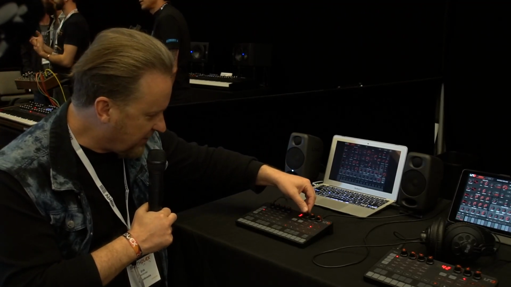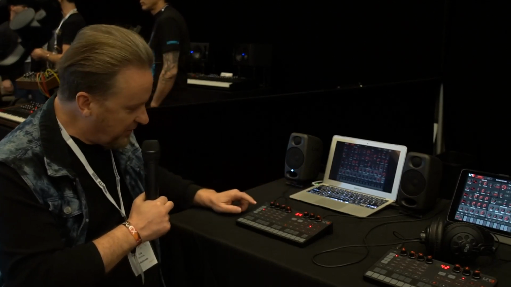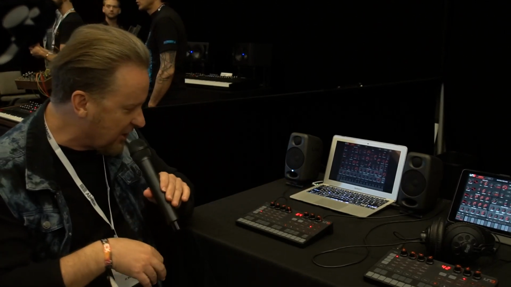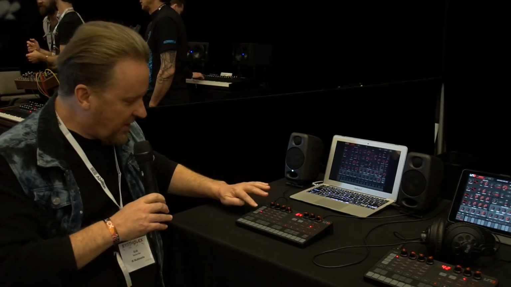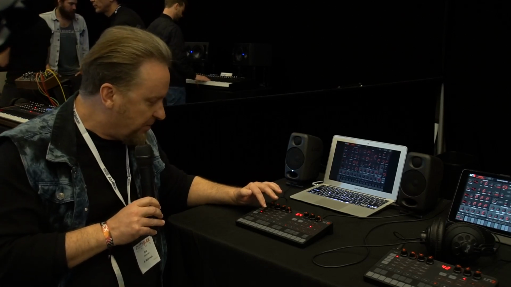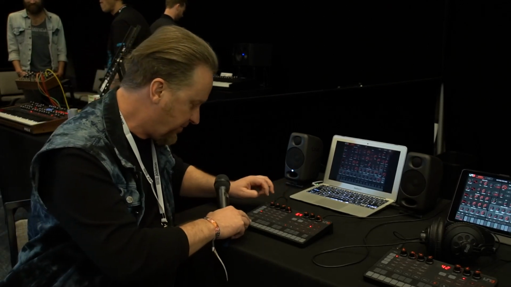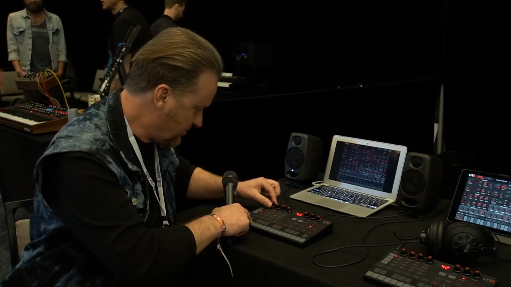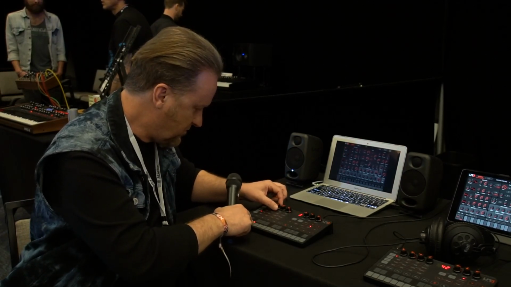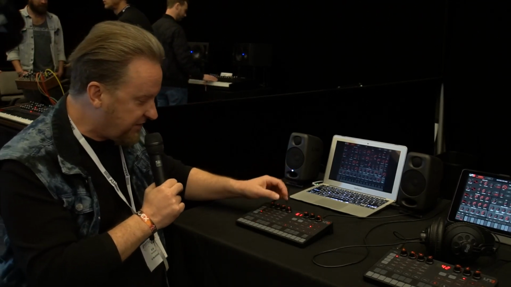So let's bring our cutoff frequency way down, we'll bring our envelope amount way up, and then we go to the next row, which are the envelopes. So there's 4 controls here. To keep it simple, we've given you 2 stages for the filter envelope and 2 stages for the amplitude envelope. So there's attack and decay for the filter. And then attack and release for amplitude.